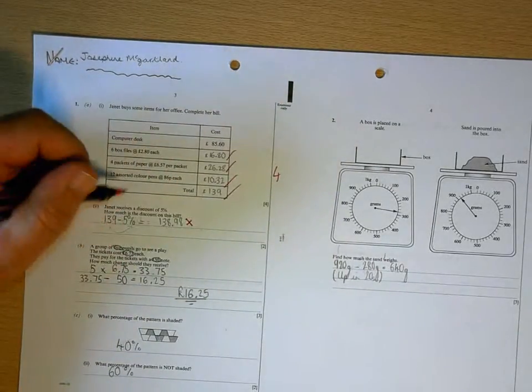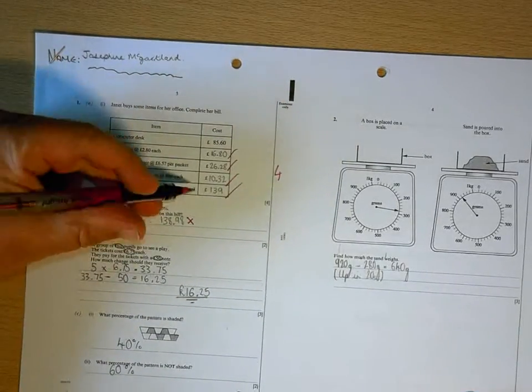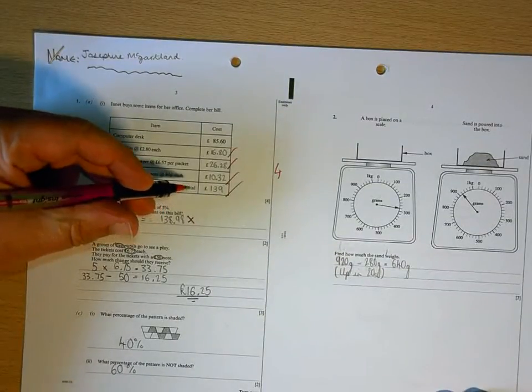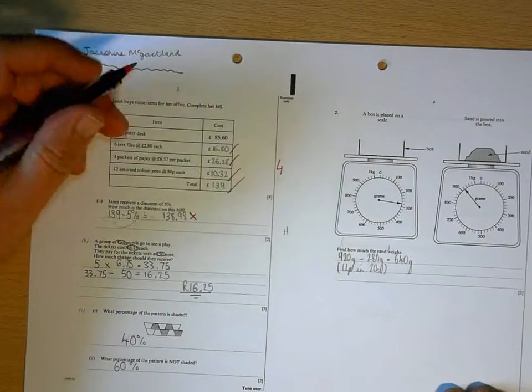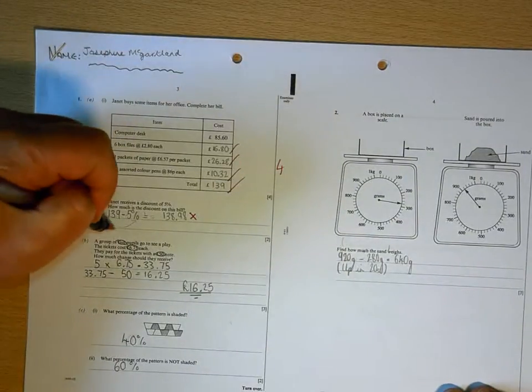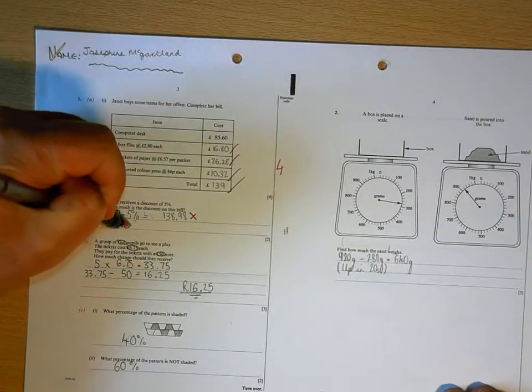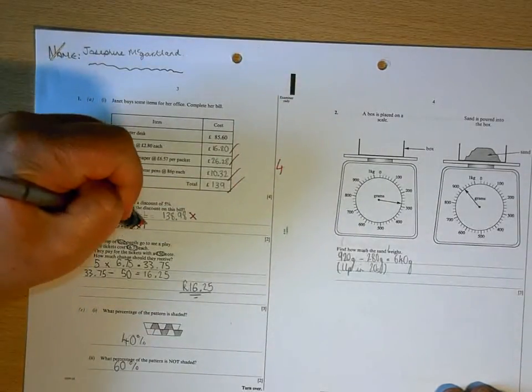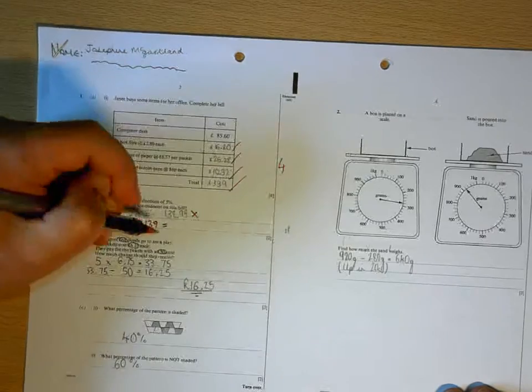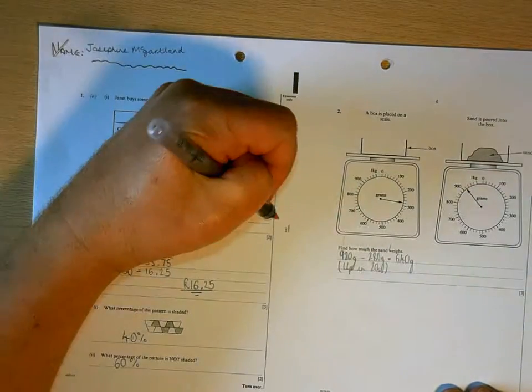What you need to do is find out what 5% of 139 is. So the way you would do that, 5% you would write as a decimal. 5% is the same as writing 5 pence in pounds. It should be 0.05 times 139, and that will give you the right answer.